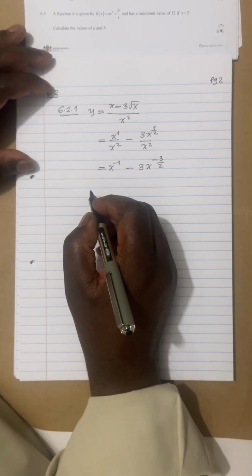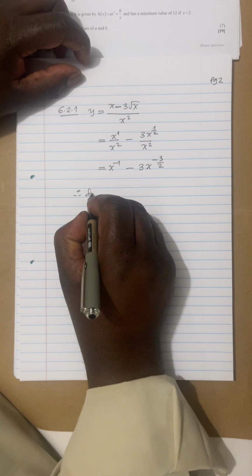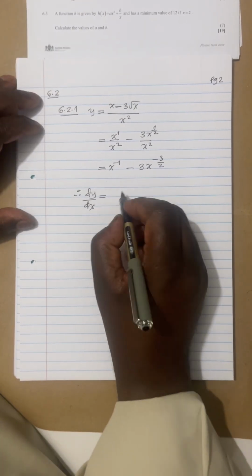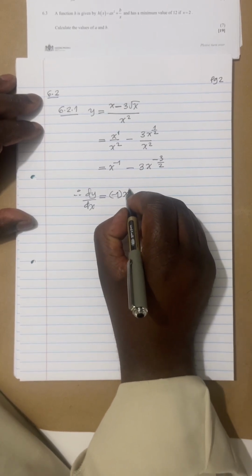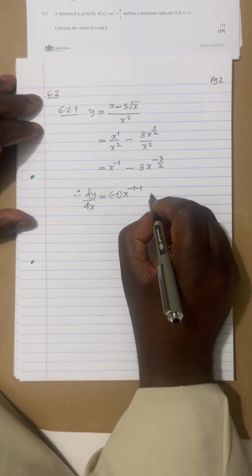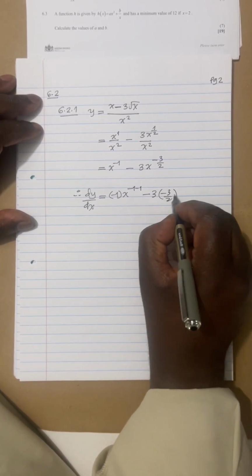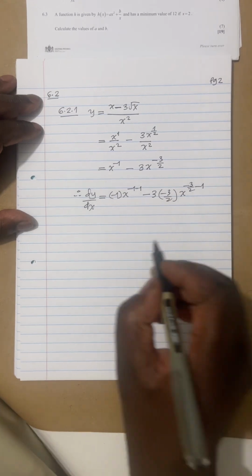Next, we now are in a position to determine dy dx. So therefore, dy dx, remember, using the power rule, we take the minus 1, multiply, and then reduce the minus 1 by 1. And then we have minus 3 times minus 3 over 2, and then x to the power minus 3 over 2, reduce that by 1.